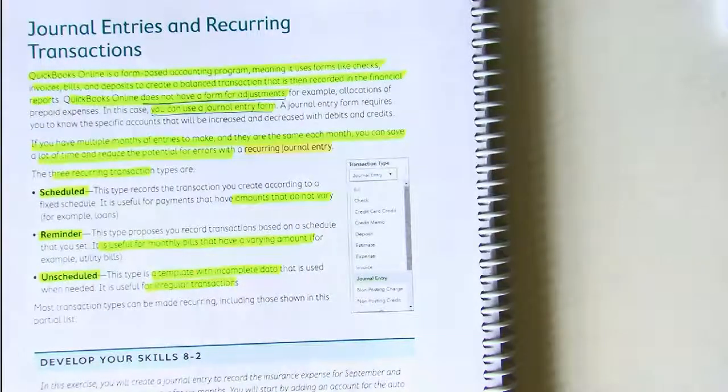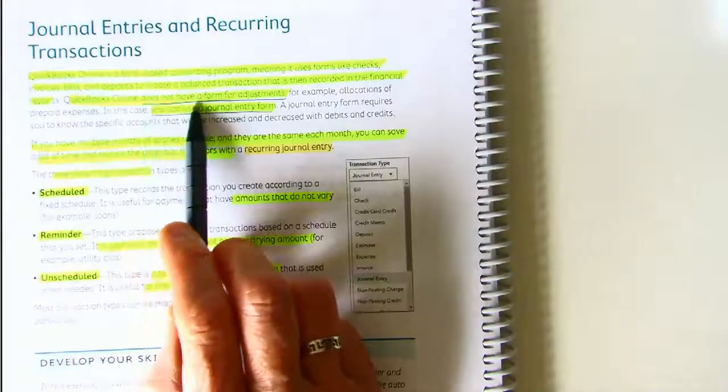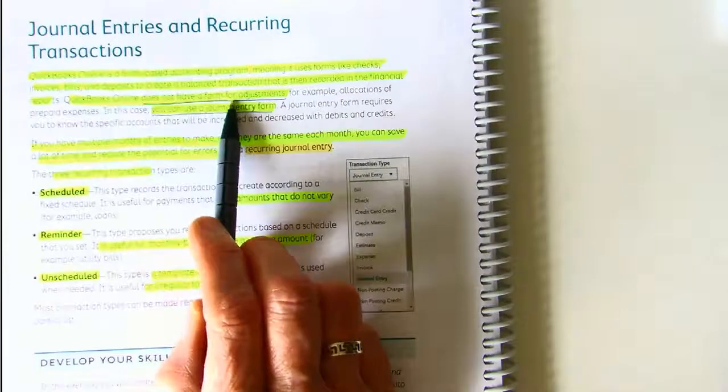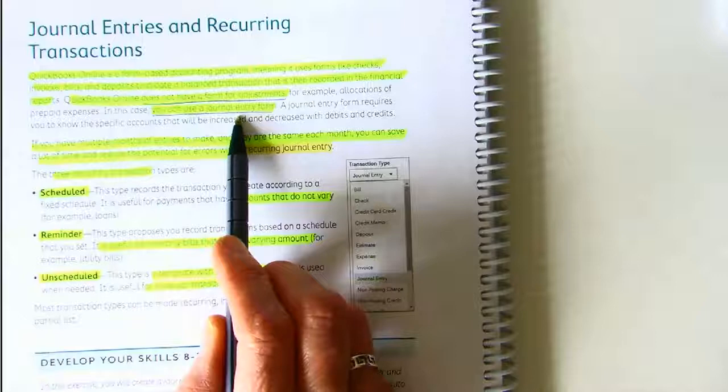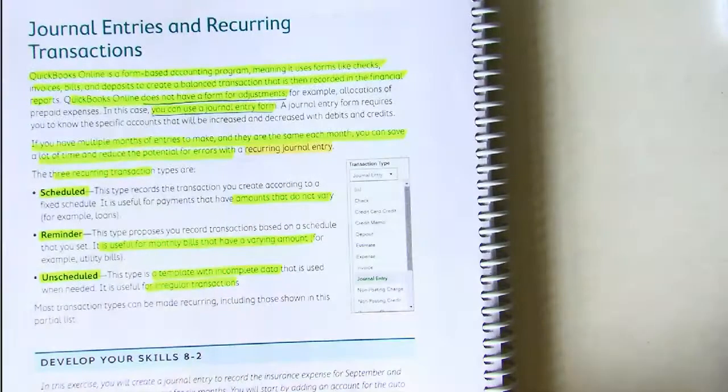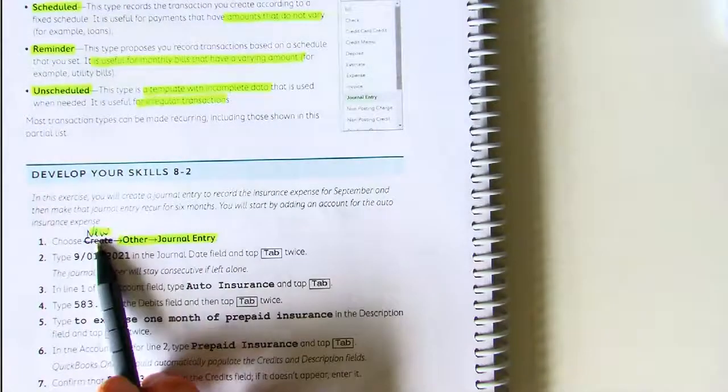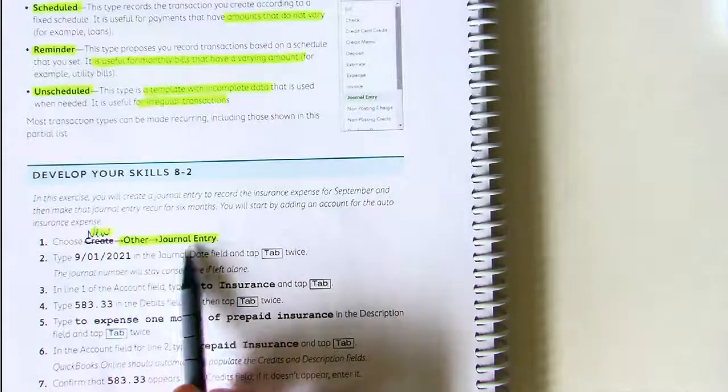They create automatic journal entries based on how you fill out the form. But QuickBooks Online does not have a form for adjustments or adjusting entries. So we have to use a journal entry form. The way we do that is we choose New, Other than Journal Entry.